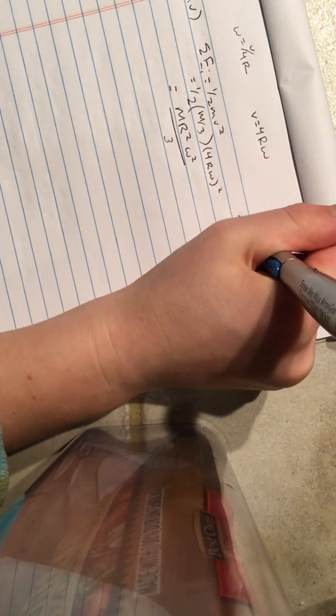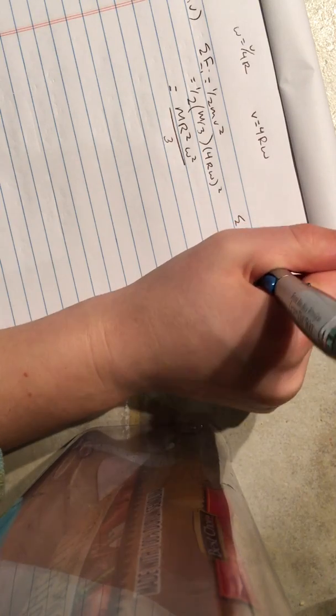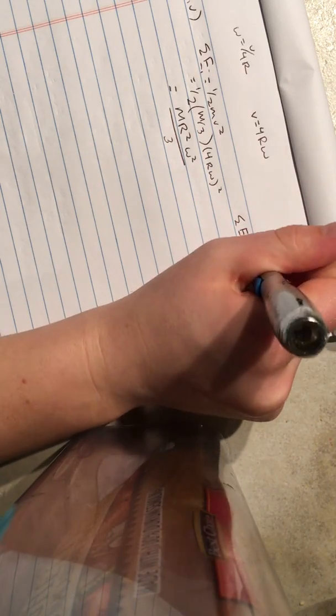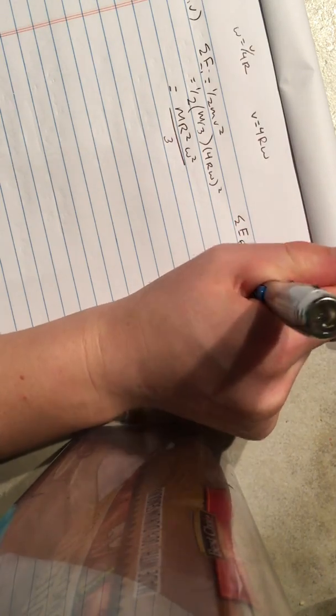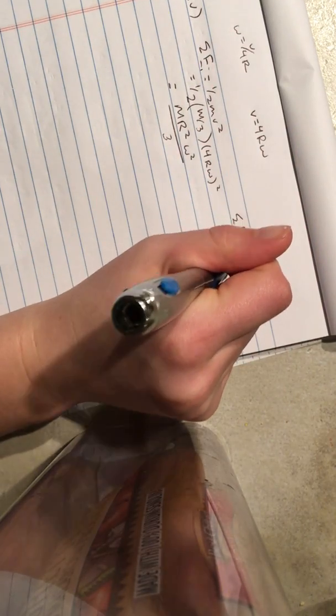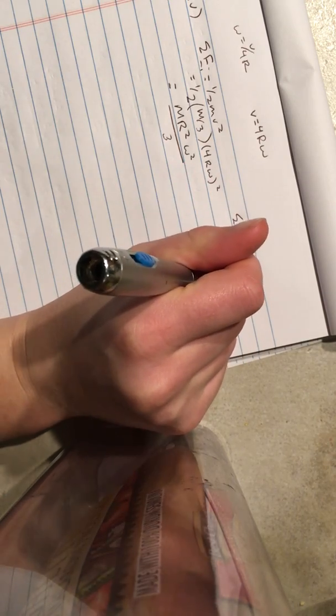And then the sum of the energy after the collision is equal to 1/2, because it's rotating. And so 1/2, and then we already found the inertia, and it's 4/3 m r squared omega squared.